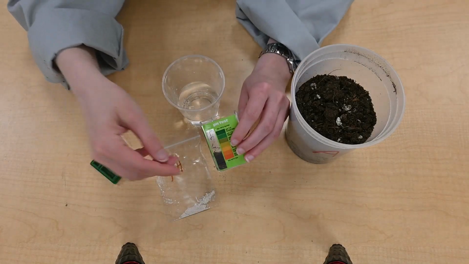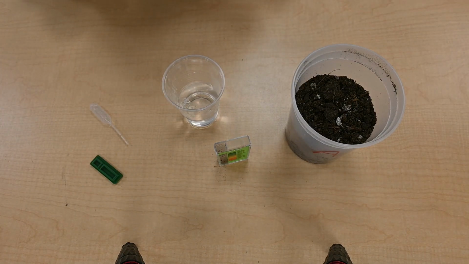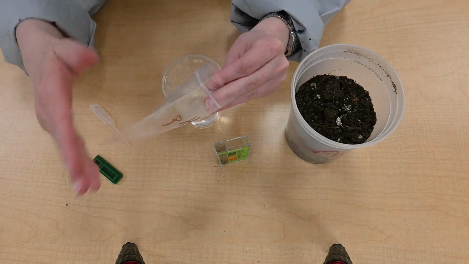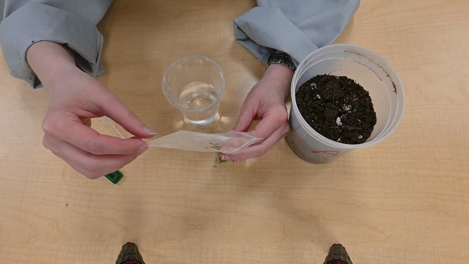Okay. Once you have it filled with soil, the next thing you're going to do is add the contents of the bag of pH testing powder into the test chamber.